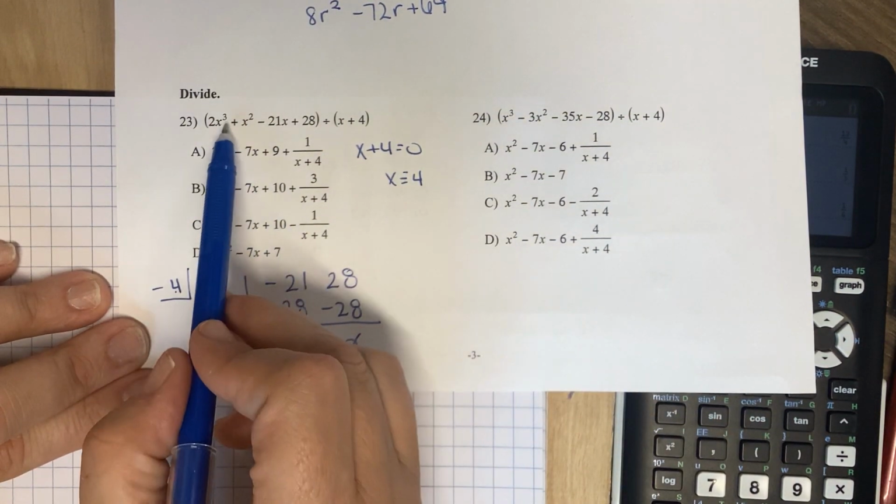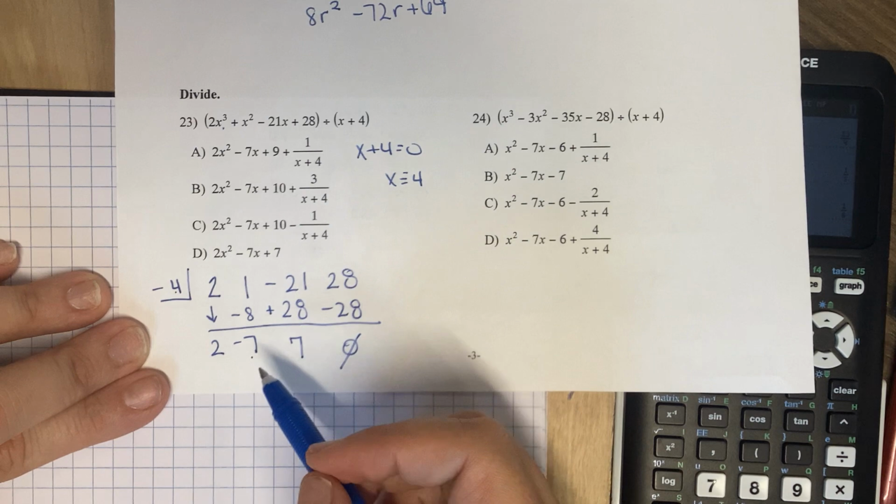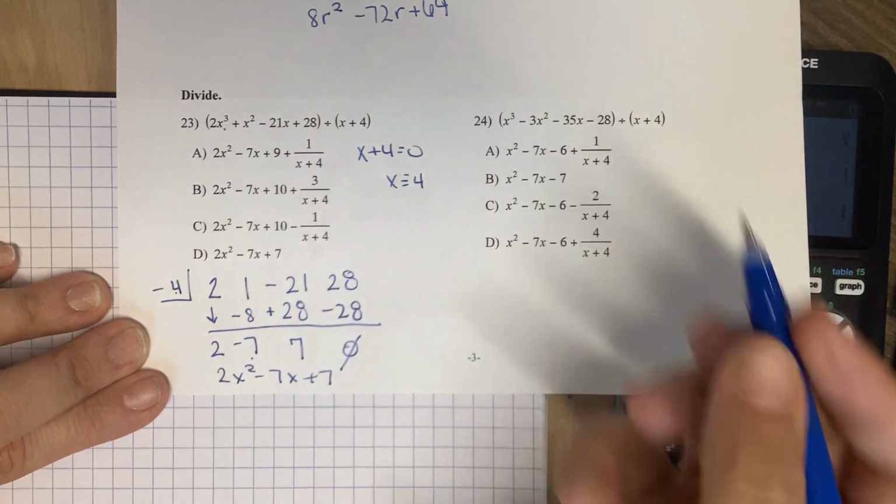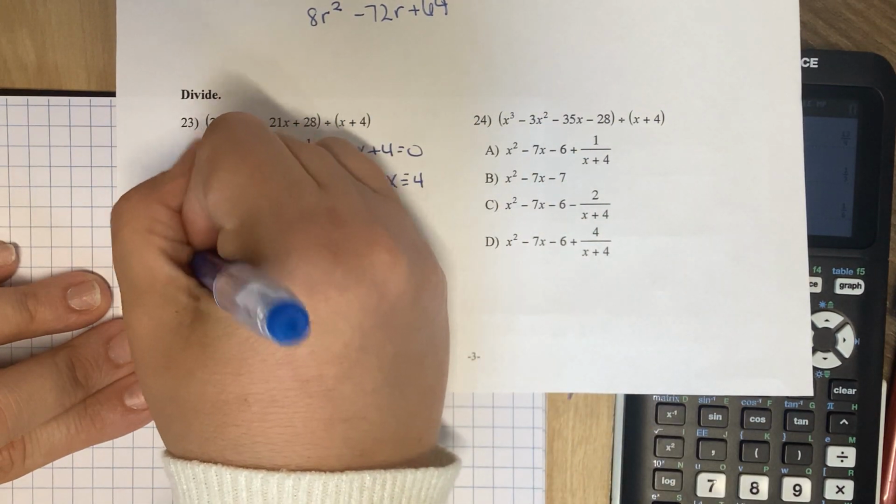So because it started at x cubed, we're going to step down. So this is 2x squared minus 7x plus 7. With no remainder, it's D.